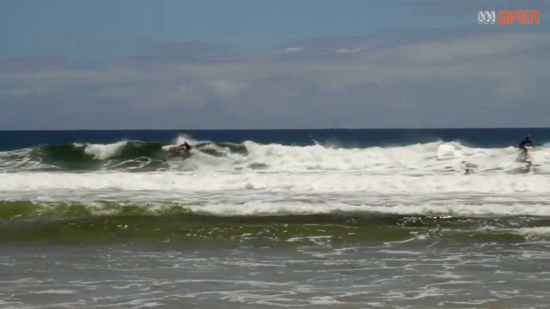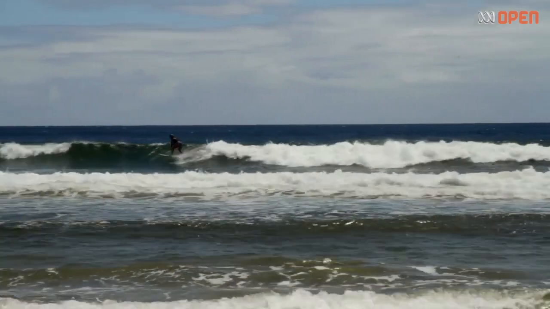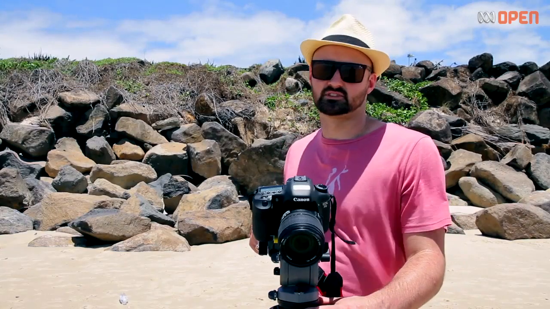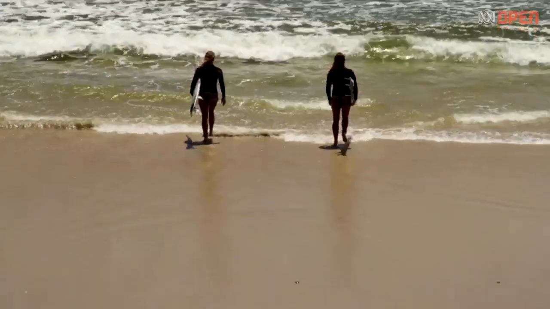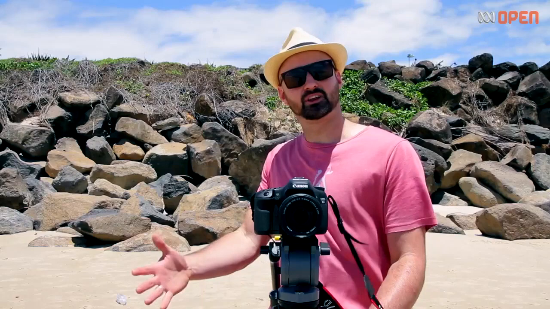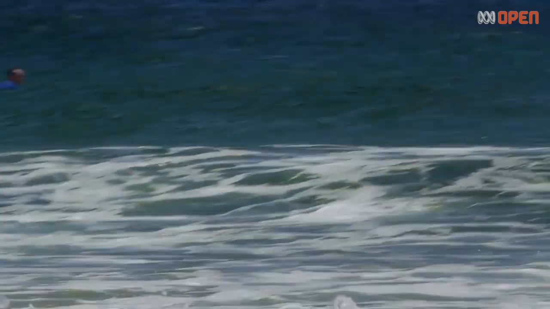Sometimes I'm going to want to pan and follow the action, and a tripod allows me to get a nice smooth pan. Other times, I'm going to use a tripod to do a tilt, which allows me to reveal Audrey and Grace in the water. I also want to let action enter and exit the screen. So I'm going to get the shot ready and wait until Grace has surfed into frame and then surfed out of frame.